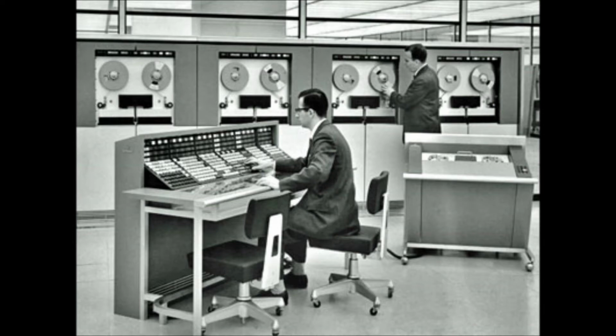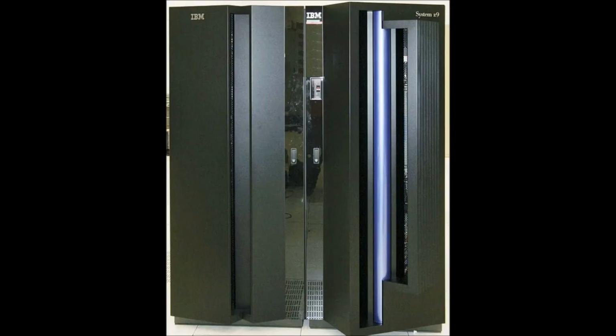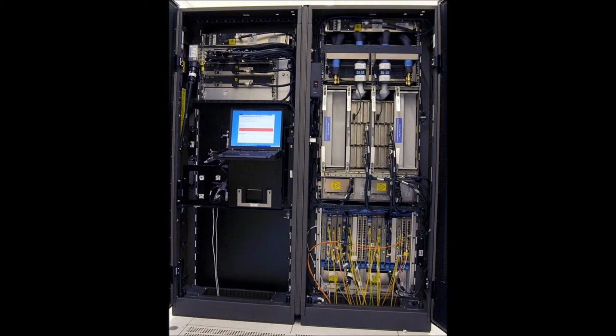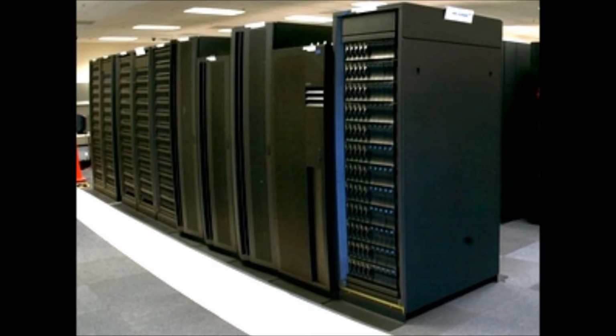Next is the mainframe computer, also known as pig iron, a very large and expensive computer capable of supporting hundreds or even thousands of users simultaneously. It is a high-performance computer used for large-scale computing purposes that require greater availability and security, including bulk data processing, process control, industry and consumer statistics, enterprise resource planning, and financial transaction processing.